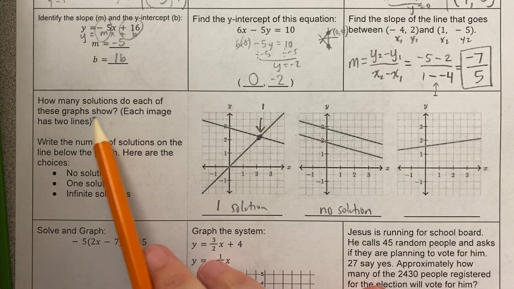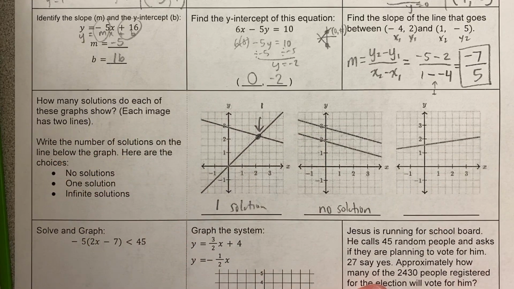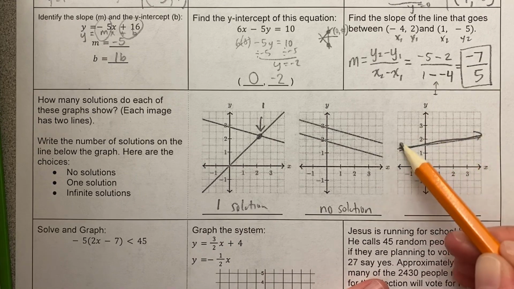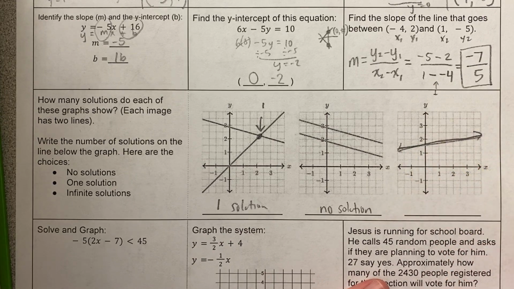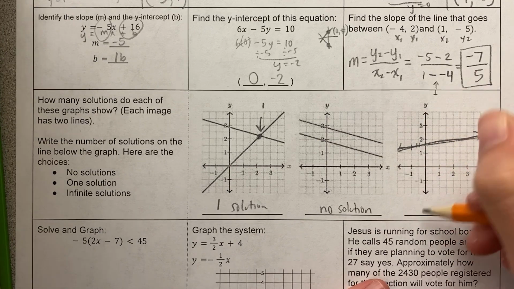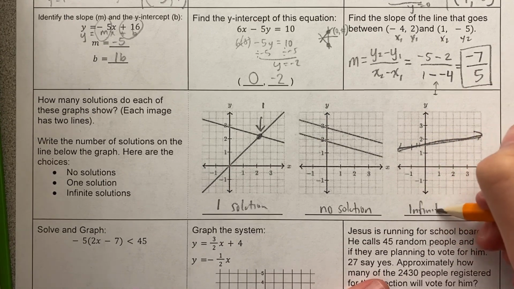And here, when I look at this, I'm like, oh, there's only one line. But look, this tells me each image has 2 lines. You know what that must mean? It must mean there's a line, and there's another line right on top of it. Those are 2 lines sitting right on top of each other. You know where they meet? They meet here and here and here, forever and ever and ever. So that's called infinite solutions.